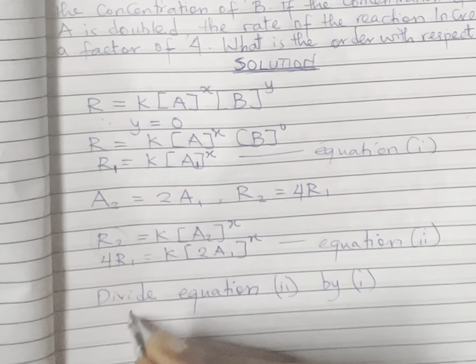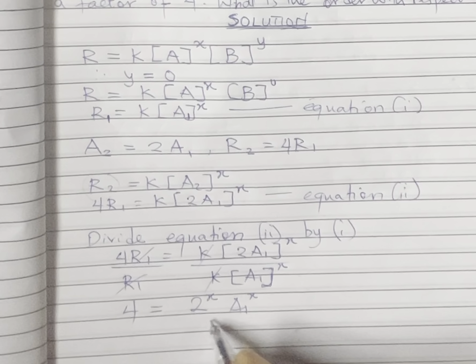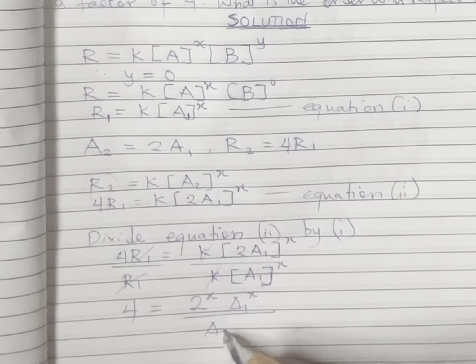R1, we cancel R1, so we are left with 4 equals, and then K we cancel K, and if we expand this, we are going to have 2 raised to X, and then A1 raised to X, and then this is A1 raised to X, so this will cancel this, and then we are left with 4 equals 2 raised to X. And when we make use of the concept of indices, this is going to be 2 raised to 2. 2 raised to 2 equals 2 raised to X. And when we equate the bases, or we drop the base, we have X equals 2.